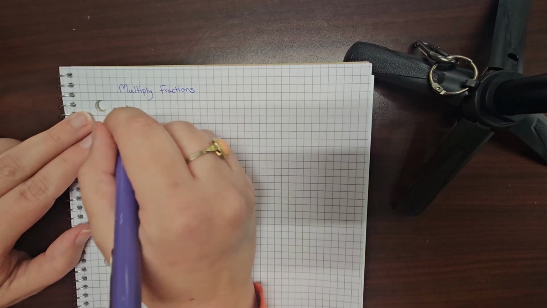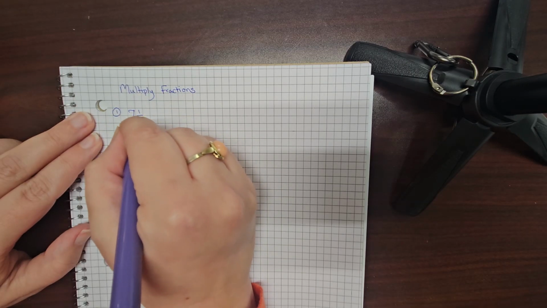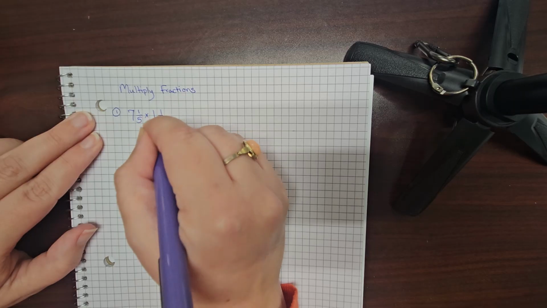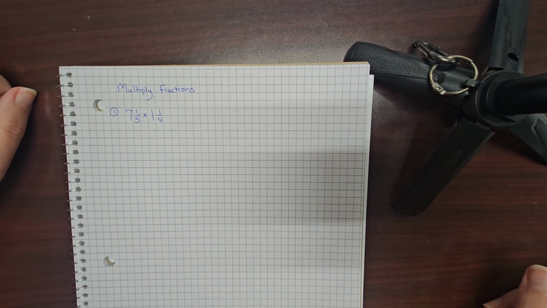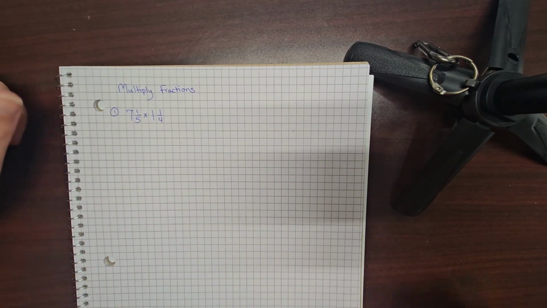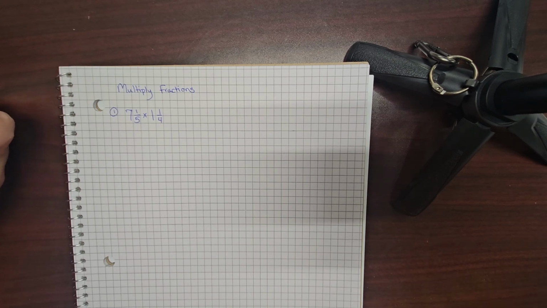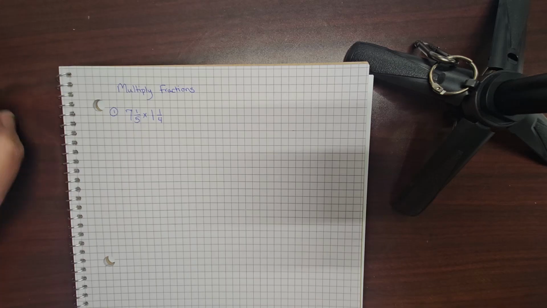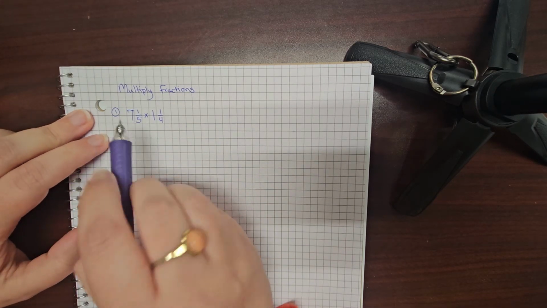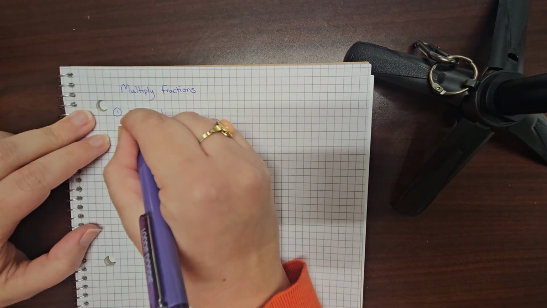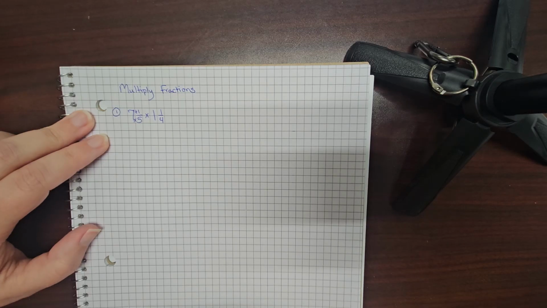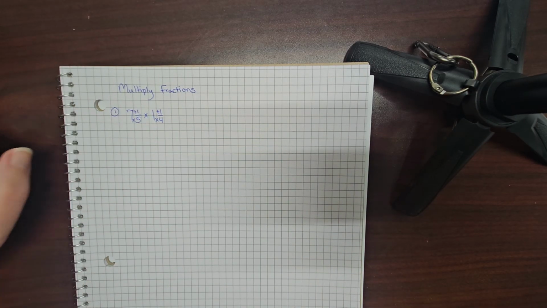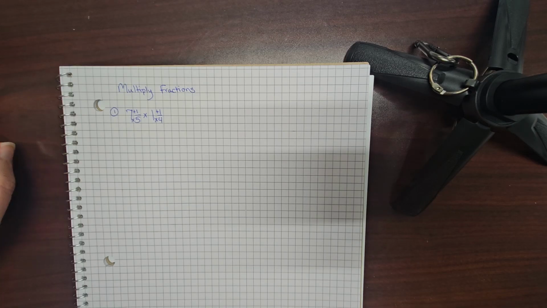So we have 7 1/5 multiplying 1 1/4. What's so great about multiplying fractions is that it doesn't matter if the denominators don't match, but we do need to turn these fractions into improper fractions. How do we do that? We do whole number times denominator plus the numerator. Again, that's whole number times denominator plus the numerator. And then the denominator will stay the same.